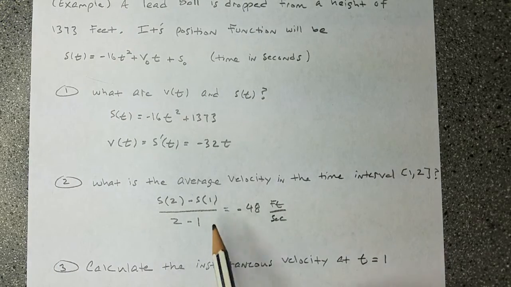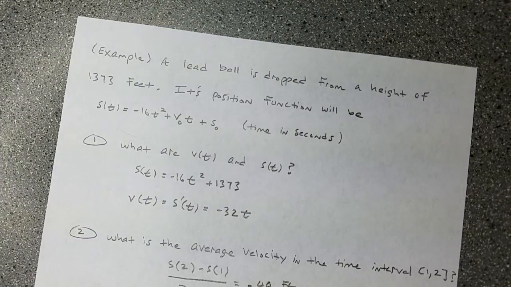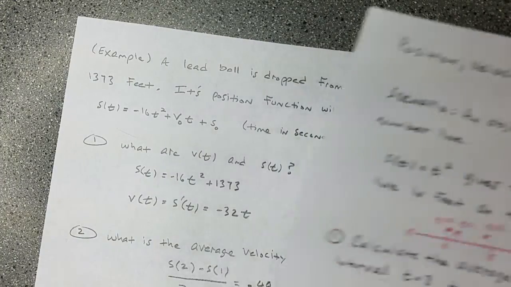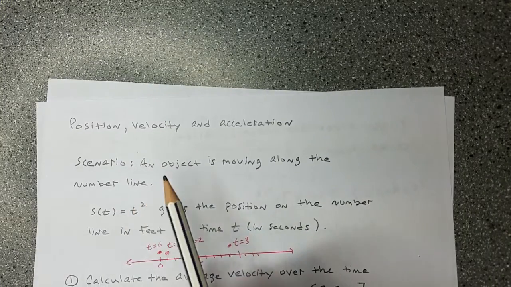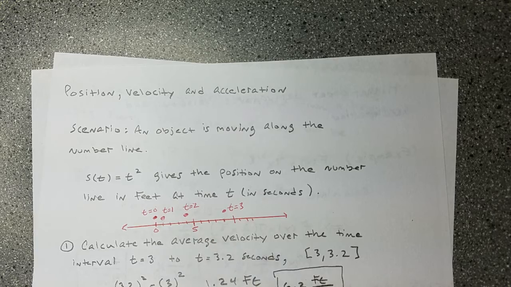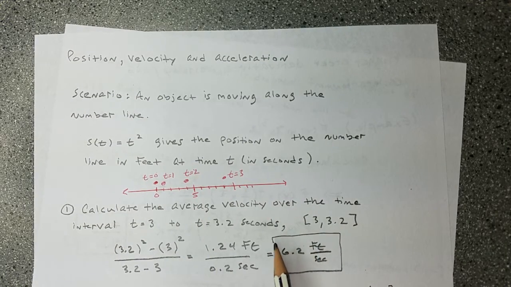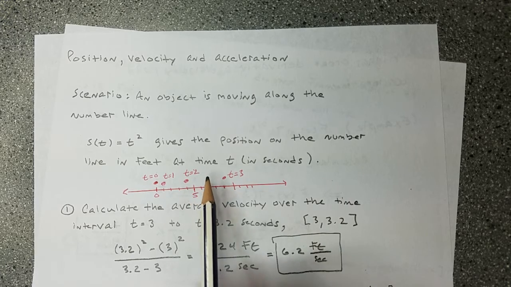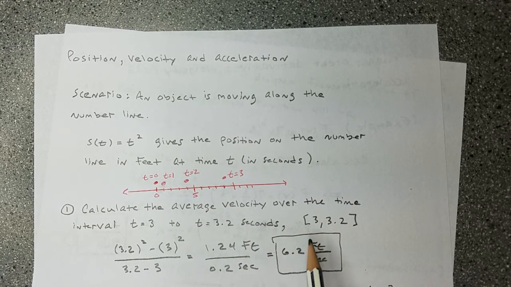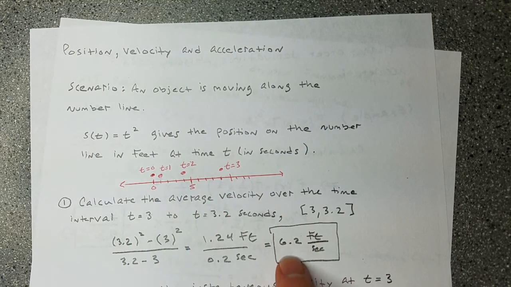Where did I start with this? Let me get my other piece of paper. I said the model was an object moving along the number line, and I drew my number line like this before. If something was moving to the right, its velocity would be positive. And if it was moving to the left, its velocity would be negative. Now here, this object was strictly moving to the right, so I got only a positive number for the velocity.